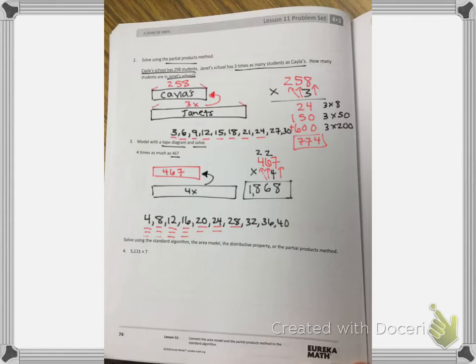So we have some practice with our standard algorithm and partial products. Now, for 4, they're really asking you to solve using either the standard algorithm, an area model, or the distributive property, or partial products method, and you can choose which one you want. So for me, I'm going to do the area model, just so that you can see how the area model looks, but you can do standard algorithm as well in order to multiply.